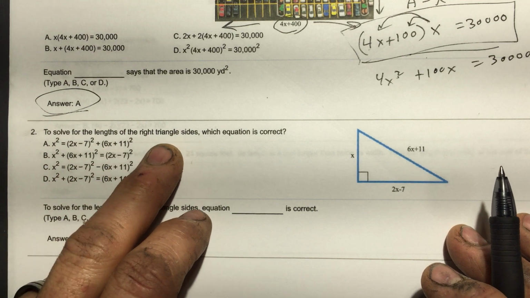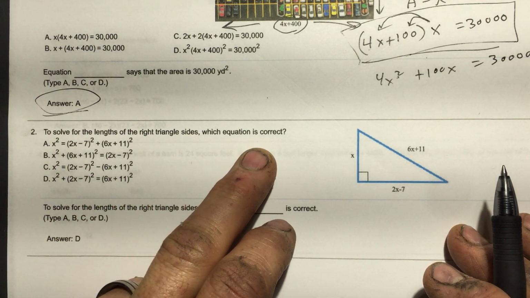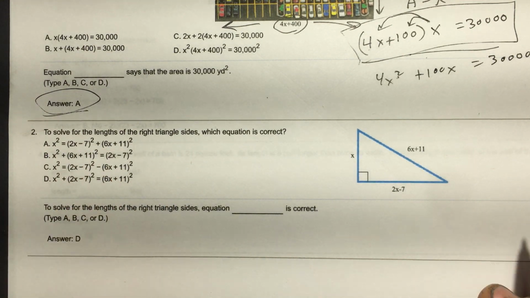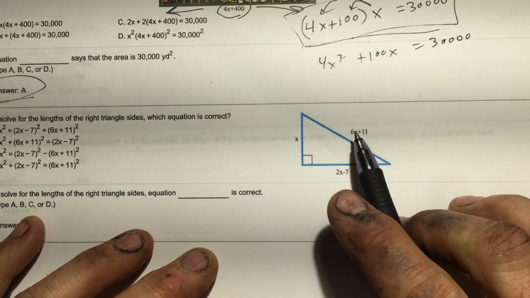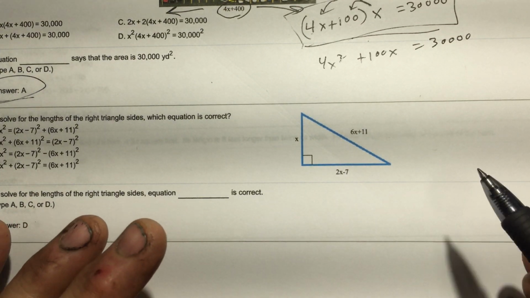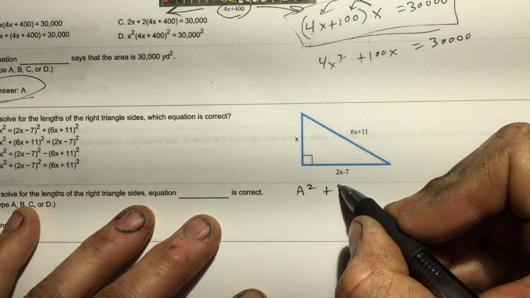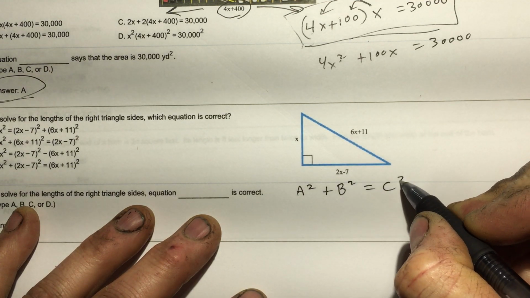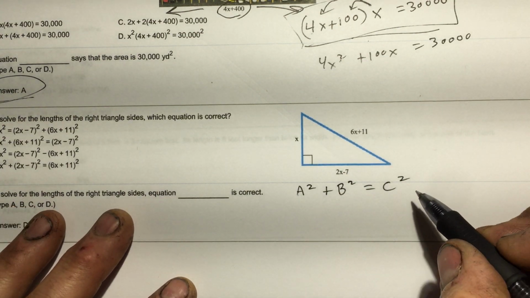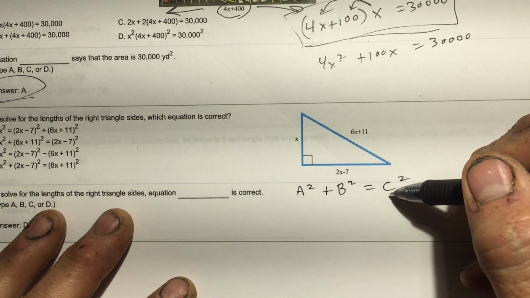To solve for the lengths of the right triangle sides, which equation is correct? All right, which equation is correct down here? Well, if you look at this triangle, this is a right triangle. And anytime you have a right triangle, you have the Pythagorean theorem. a squared plus b squared equals c squared. And c is the hypotenuse.